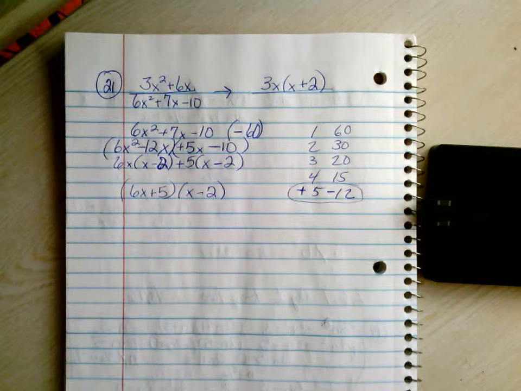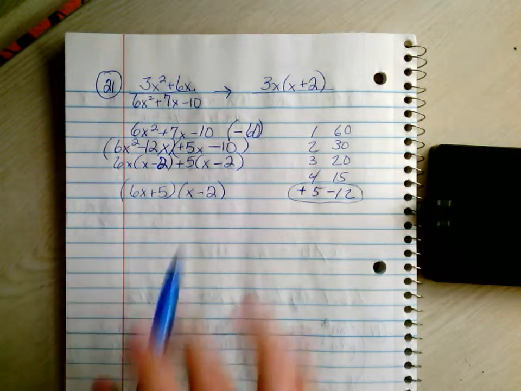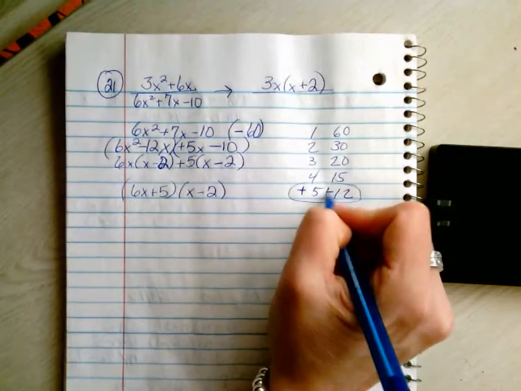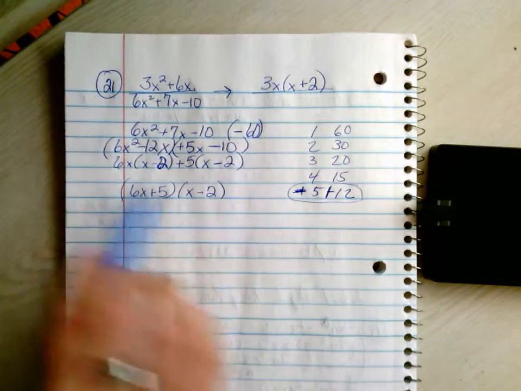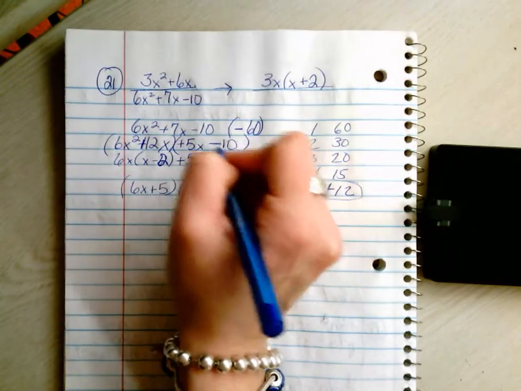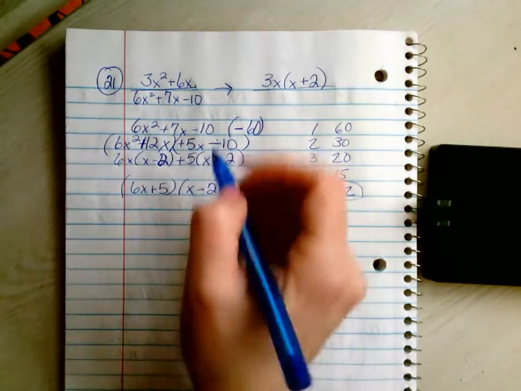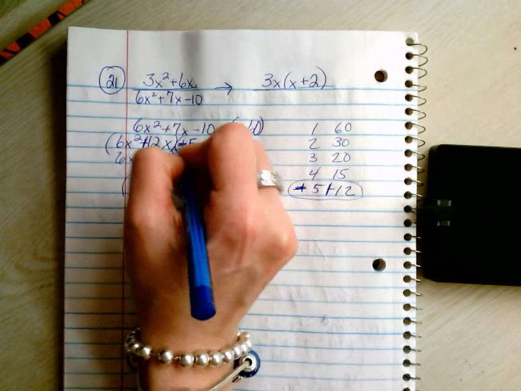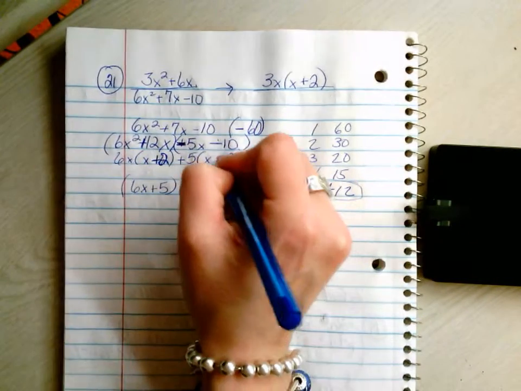21. Let's see if I made an error. I don't think so, but 49. Negative 12. Positive 5, it should be a positive 12 and a negative 5 because it's positive. Ah, man, I can't believe I did that. Positive, I had that right. Positive, negative. So everything's backwards.